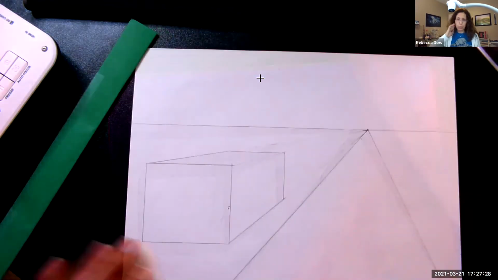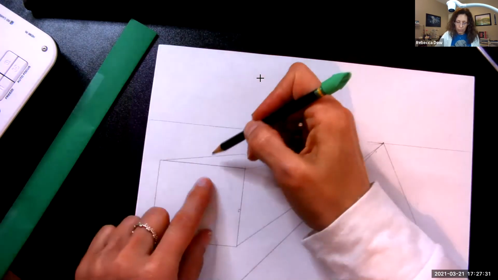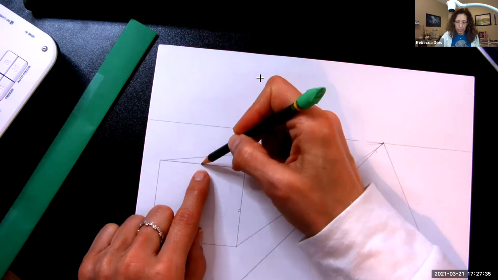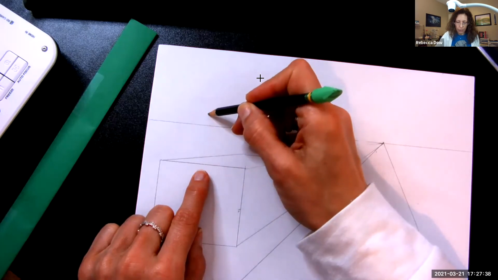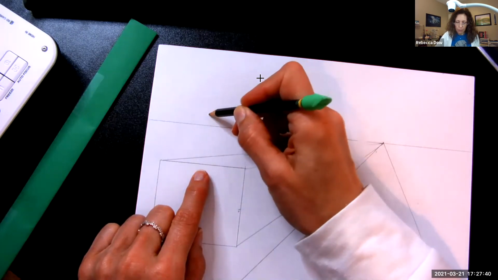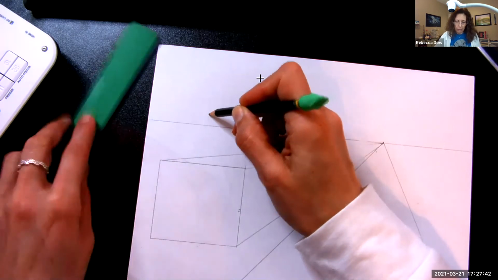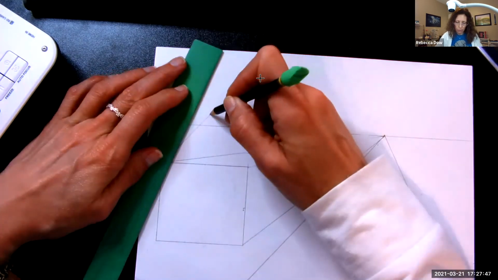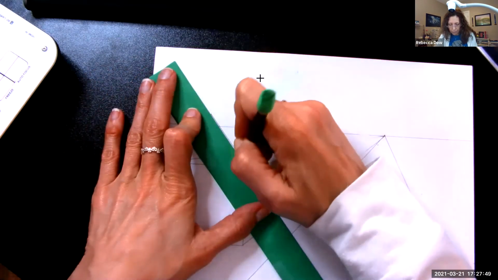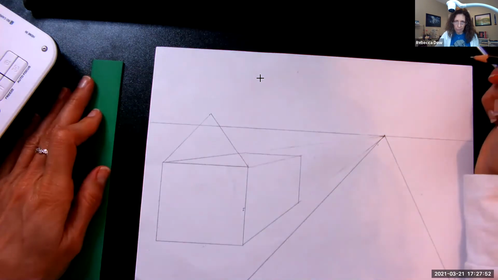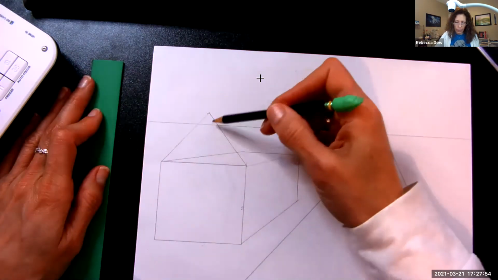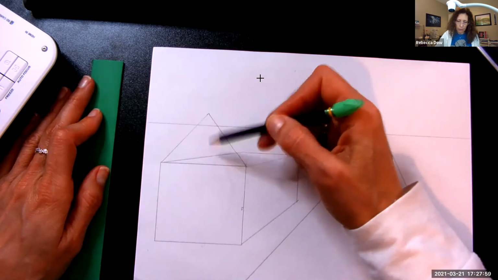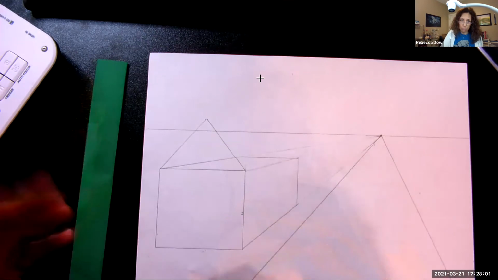All right, so now I'm gonna show you how to put the roof on. I'm just gonna do a traditional triangle roof. So this is like the middle here. I'm gonna come up above the horizon line, kind of in the middle. I'm gonna eye it, you can measure it. And this is gonna be normal. Again, you're gonna come down to each of the corners. Okay, now this you can see already, this is going through it. The house is not see-through, so we're gonna be erasing these lines. But we had to put them in there in order to build.